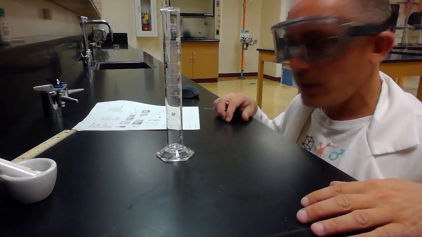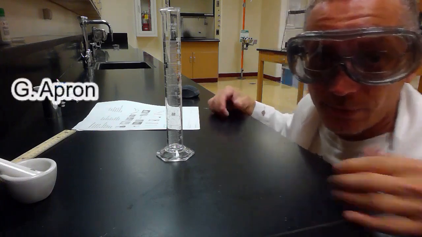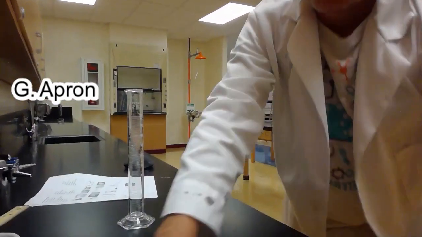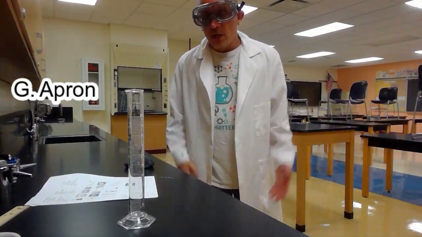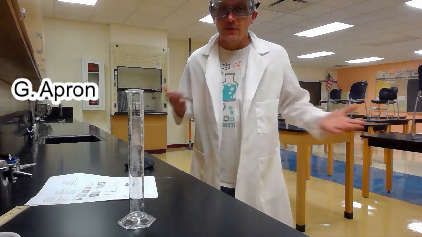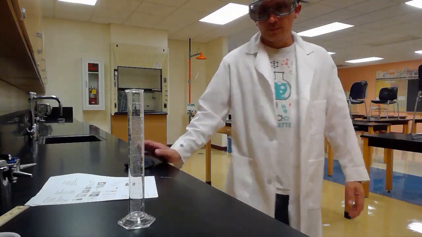And I think the only other one on here is picture G, which is an apron. I don't have an apron, but I do have my fancy lab coat, right? So that's picture G. What's it used for? It's used for keeping us safe in the lab. So there's those ones.